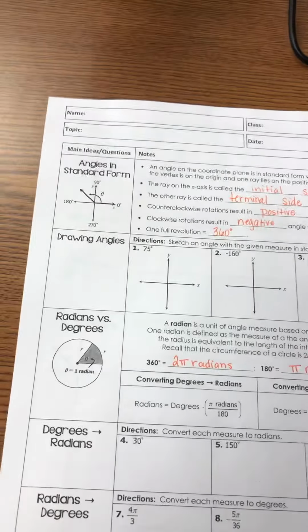Well, let's think about what we know here. This is 0, 90, 180, 270, 360, right? This is counterclockwise, but this is a negative angle. So when you have a negative angle, you have to go clockwise.